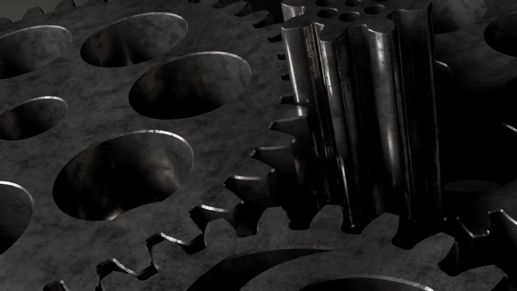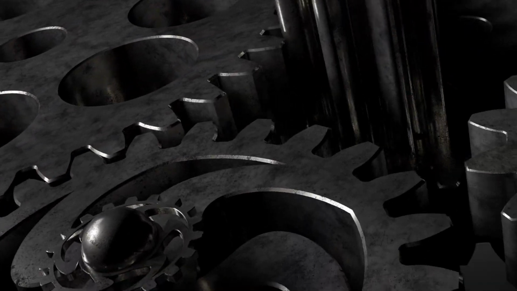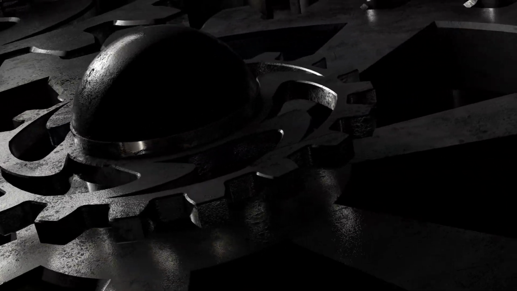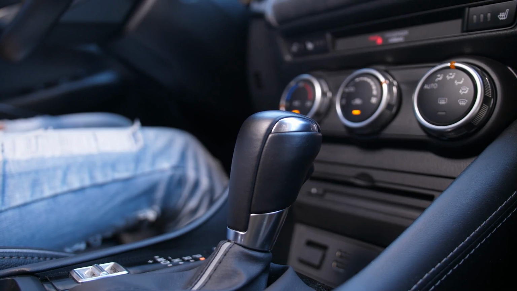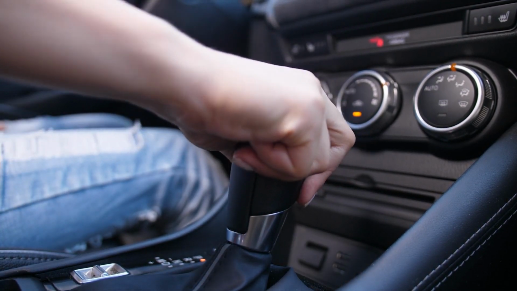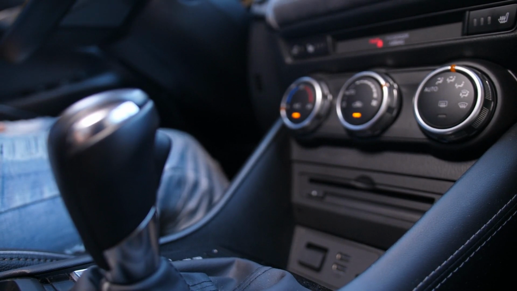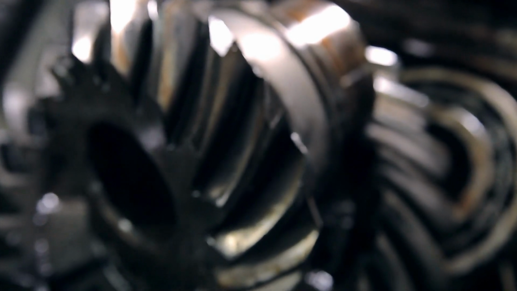engine effort. Gear selection. In manual transmission cars, the driver selects the gears using a gear stick and the clutch pedal. In automatic transmission cars, the vehicle's computer determines the optimal gear based on factors such as speed, throttle position, and engine load, and shifts gears accordingly using hydraulic pressure and electronically controlled actuators.